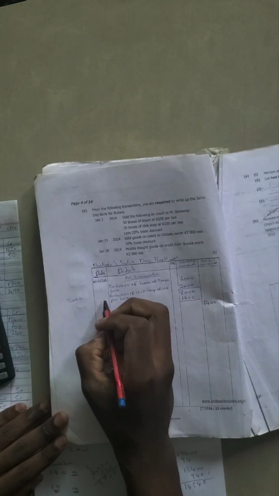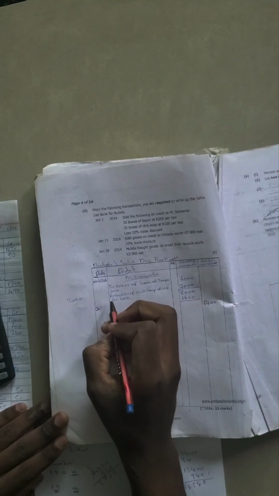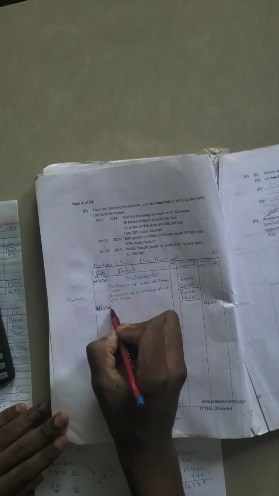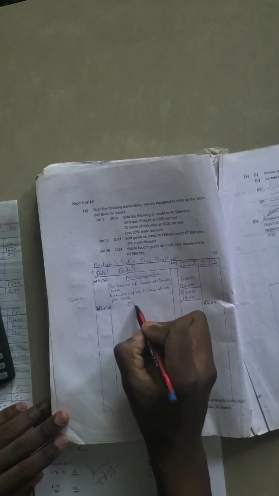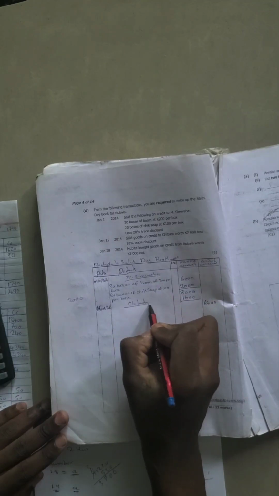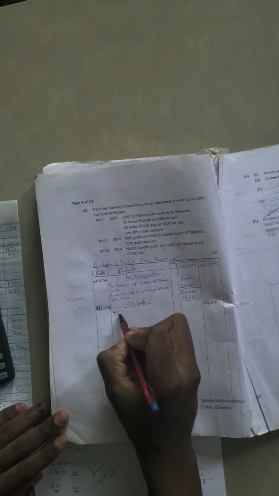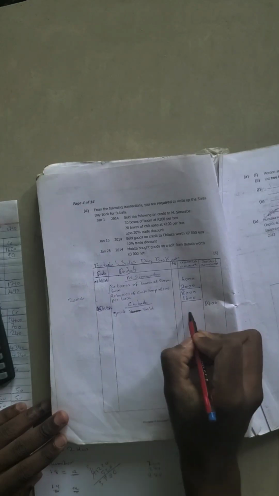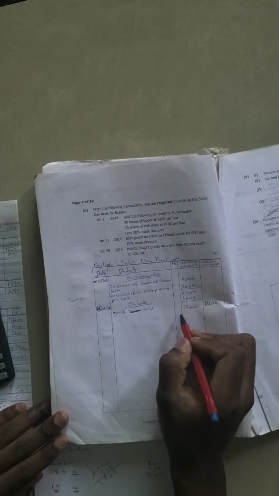And we go on to the next one, which is January. No, this is actually supposed to be 15. On the 15th of January 2014, sold goods on credit to Chivata. So I'm just going to say goods 7,000. Goods sold, which is 7,000. So Chivata, goods sold to him with 7,000.